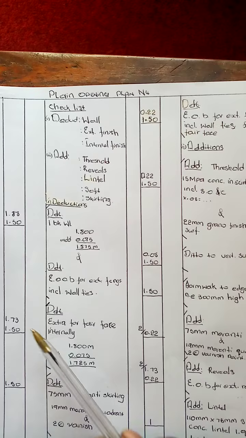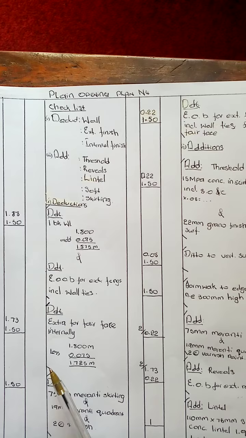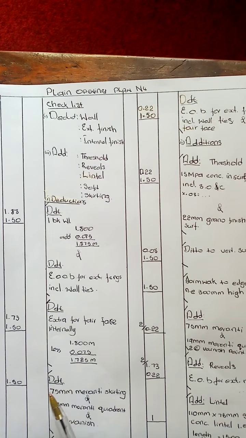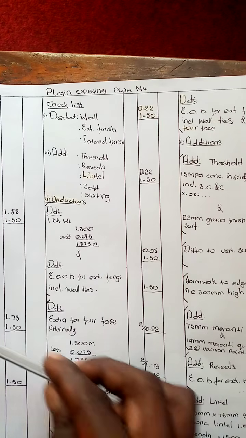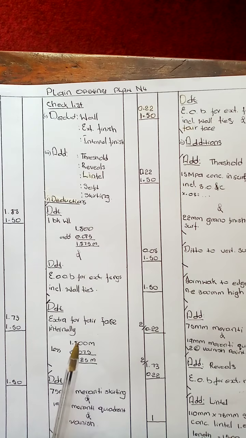It is because that part of your building is not the fair face, it's a stock brick, because there's going to be a skirting there, so you cannot use an expensive brick to build where you are still going to close that with another material. Okay, therefore it's just the stock brick, or that part of the building is plastered. You get what I'm saying? Therefore, that is why you have to less that 75 millimeter, because it's the height of the skirting.